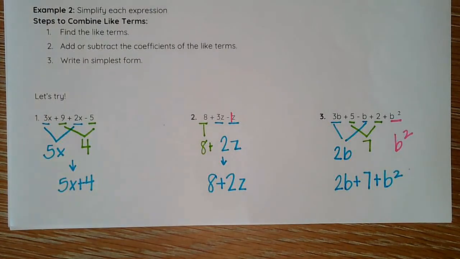Because this is addition, it does not matter. We can move around that order. If we write it out a little bit differently, that is okay.